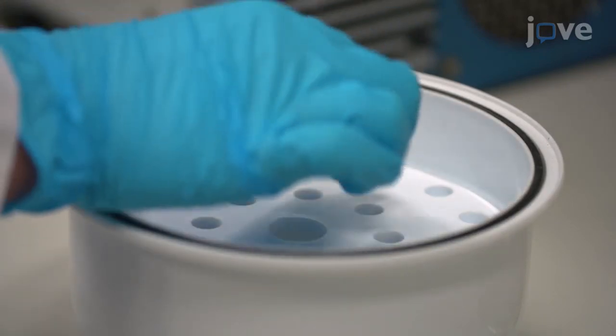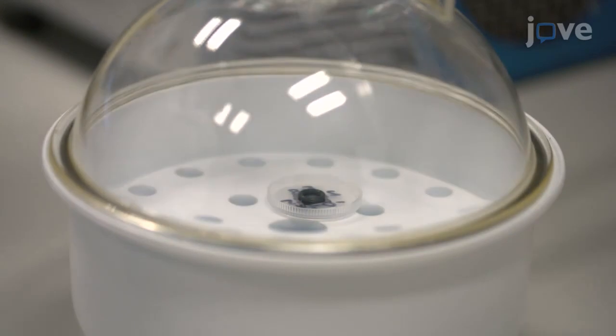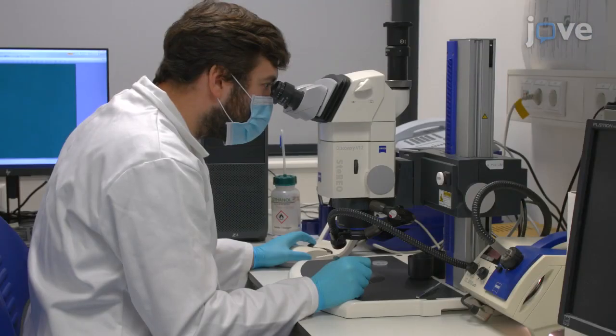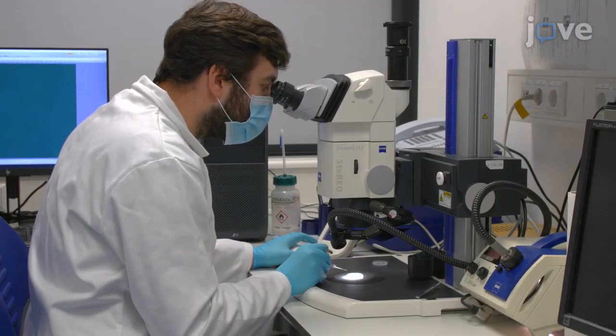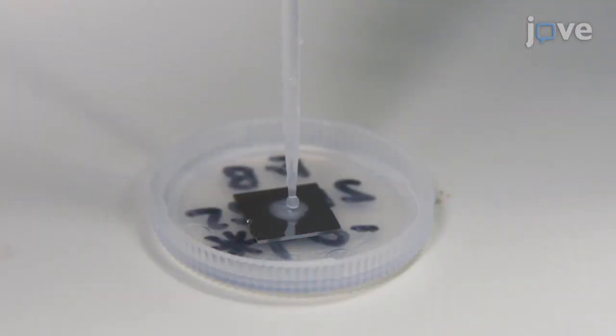Place the wafer in a vacuum desiccator at 4 millibars of vacuum pressure for 15 minutes to dry the wafer, and view the wafer under light microscopy to assess the particle distribution across the surface of the wafer. Then repeat the drop drying until a homogeneous layer of particles is observed.